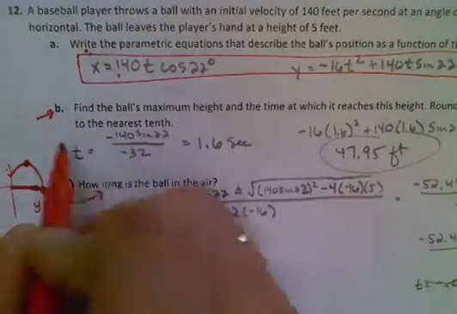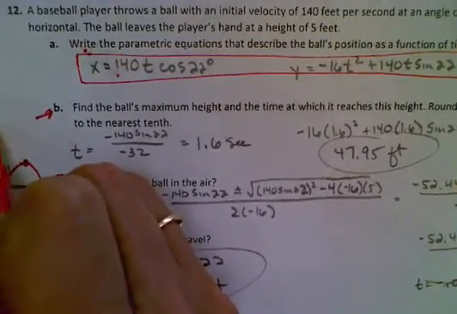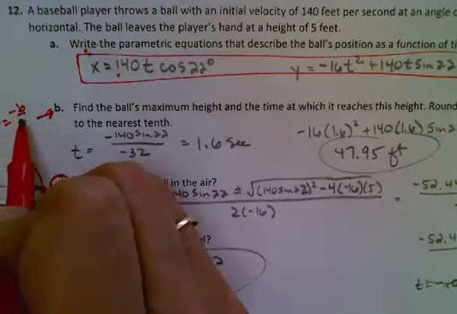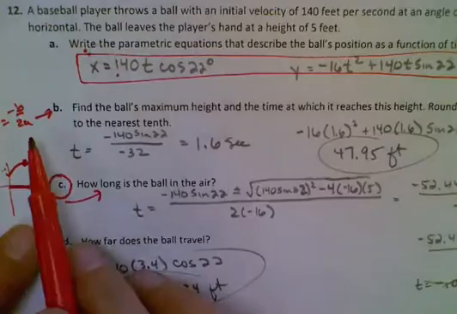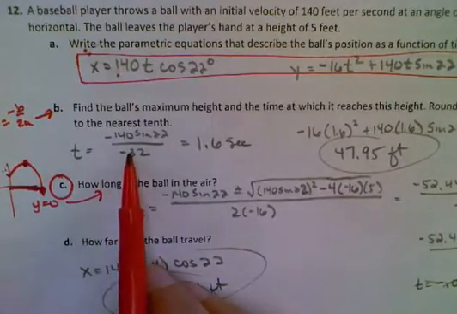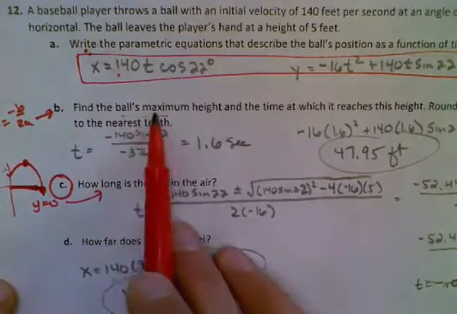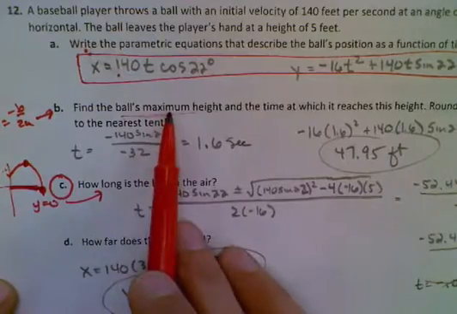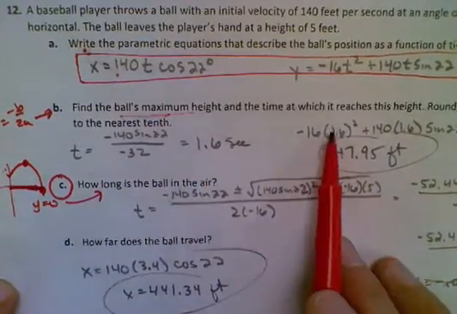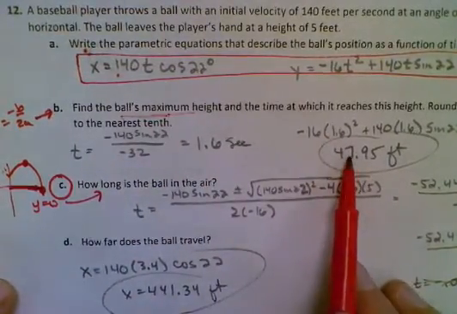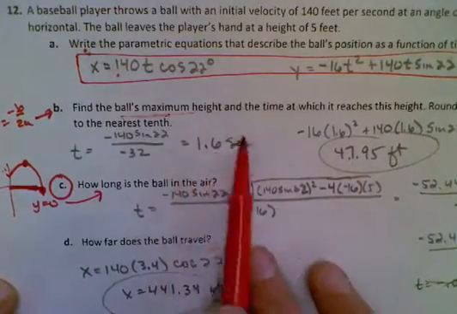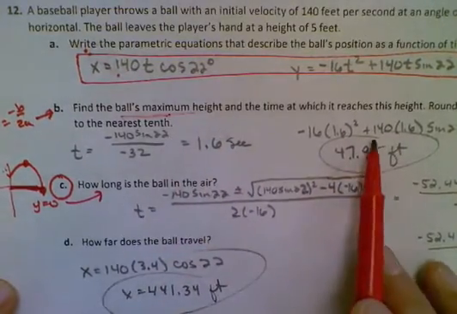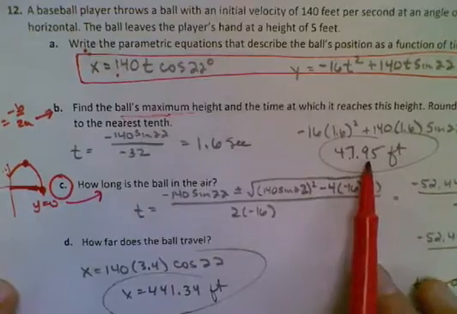If they ask you for maximum height, you're looking for the vertex. So then you use the formula, the opposite of b over 2a, to help you find out when it hits the highest point. So you either could be asked, when does it hit the maximum height? And if you do get asked how high, then you have to plug that number back in. So you could find out the time it takes, and then you could plug that in to figure out how high it goes.